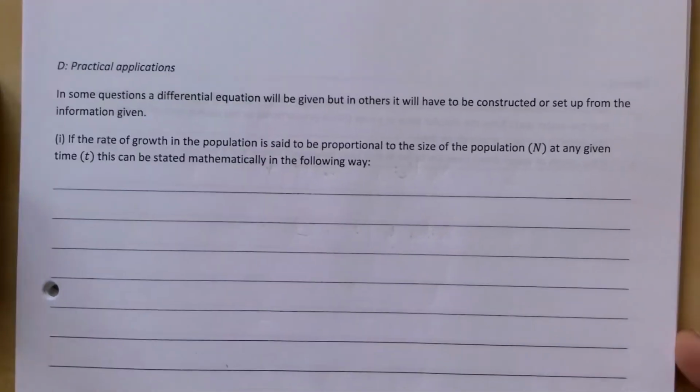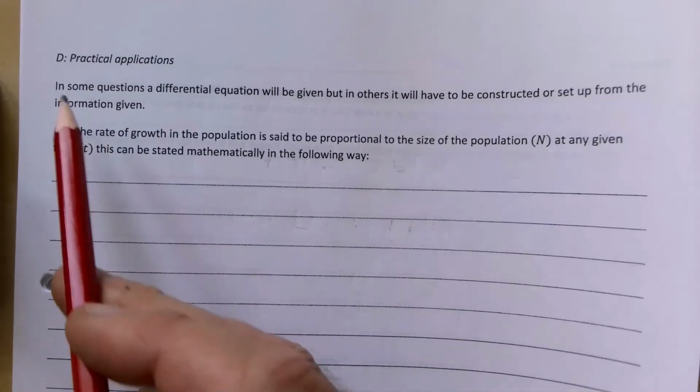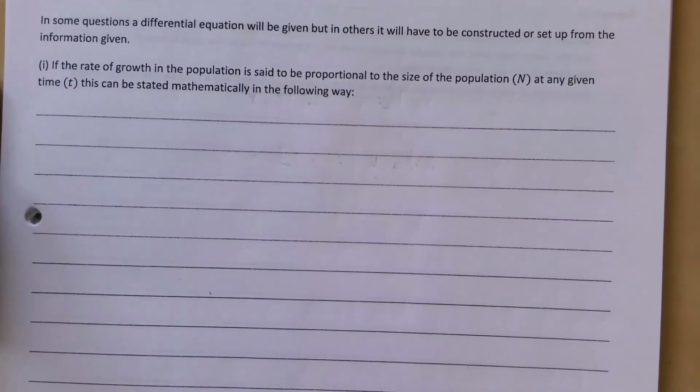This is A2 Pure Maths. We are towards the end of our unit on integration, and we're now looking at the practical applications of differential equations. In some questions a differential equation may be given, but in others it may have to be constructed or set up from the information given. Just a few notes on that.